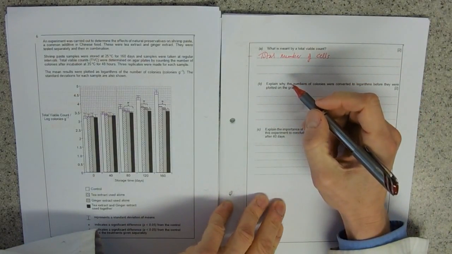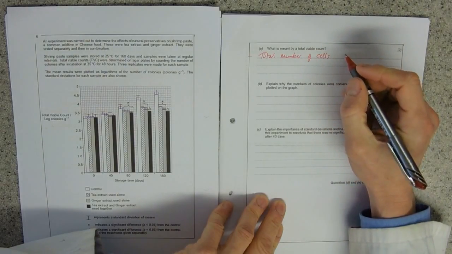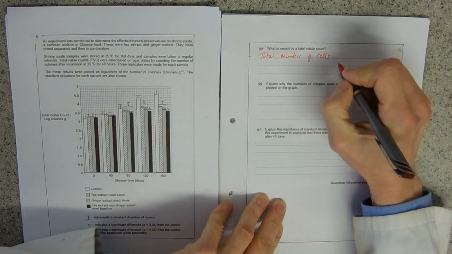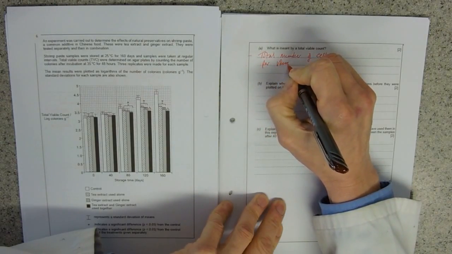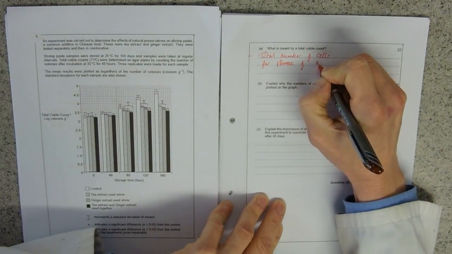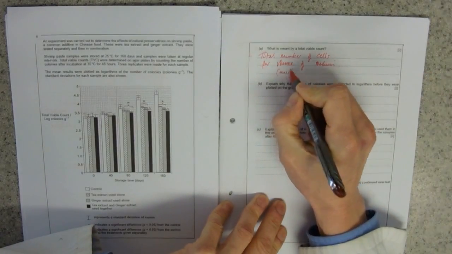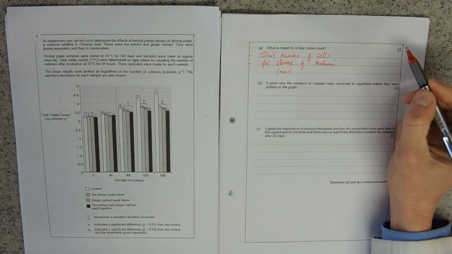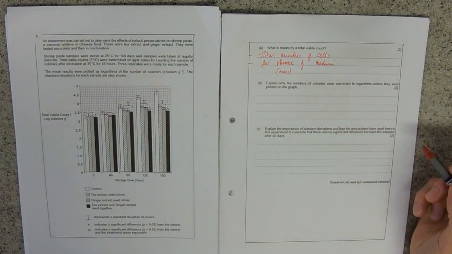And this is usually per something, so per mass, per volume, usually per volume, per volume of a medium or whatever you're testing. It could be per mass, possibly. Medium, you could have culture, substance, liquid. So just be careful with the 2 marks there. It's not just the total number of cells with 2 marks.